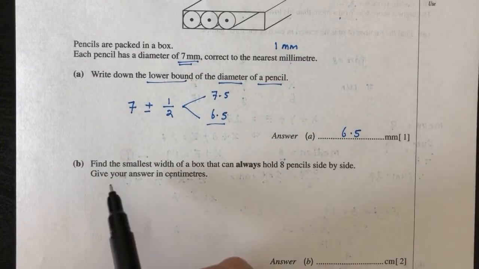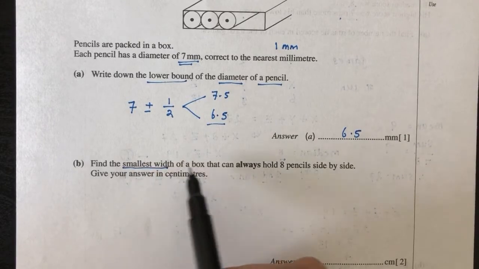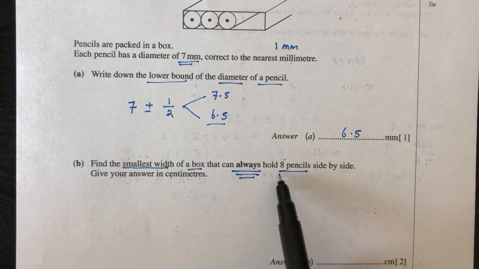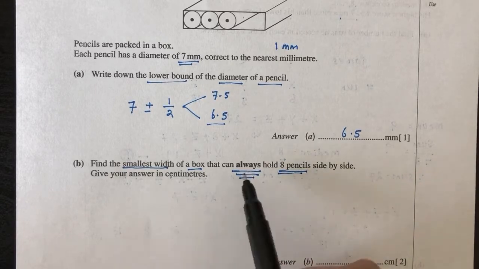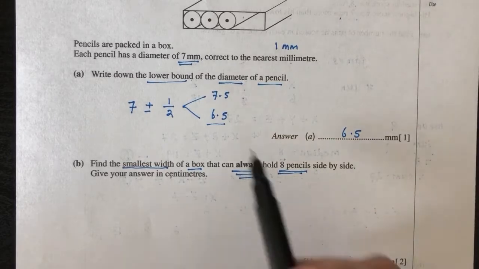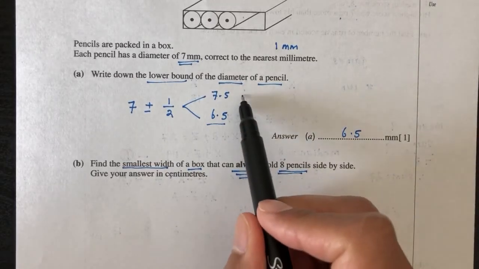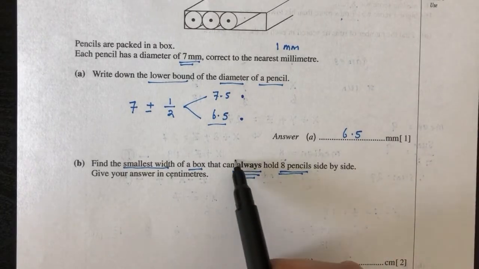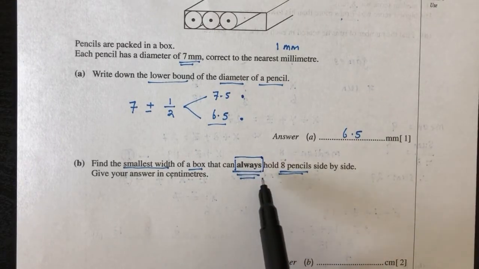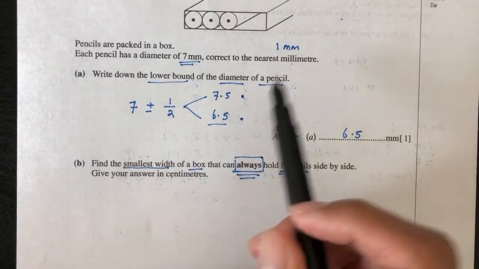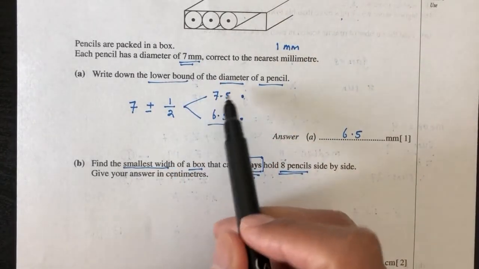Now part B, find the smallest width of a box that can always hold 8 pencils. It means that we need to have a box that can always hold these pencils. These pencils can have this or this as the diameters. So how do you know you can always hold them? You have to find the maximum width possible of the box to hold these pencils.